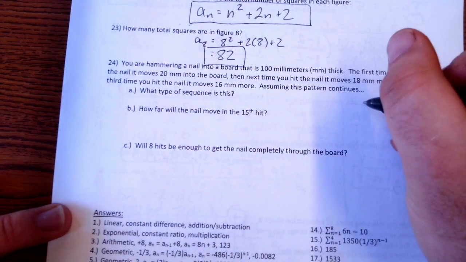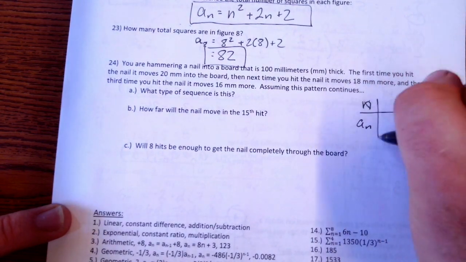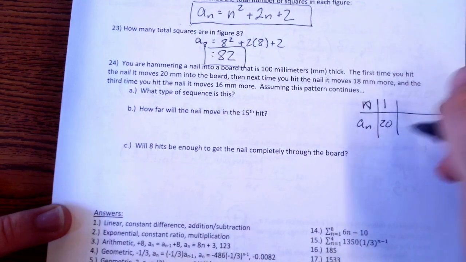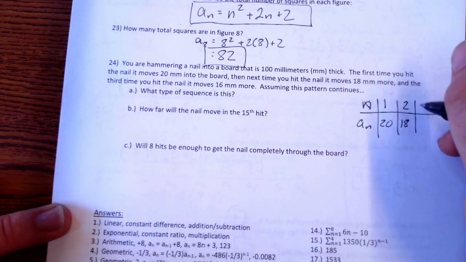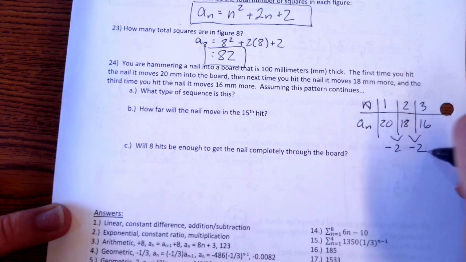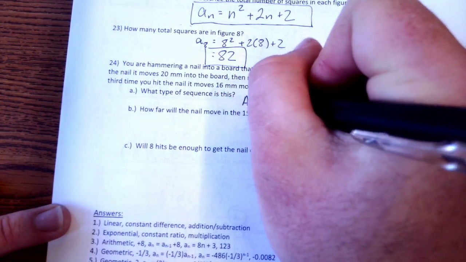So we went from n to a sub n. At 1, we went 20. For number 2, we only went 18. For number 3, we only went 16. And it looks like we are subtracting 2 millimeters every time, so it must be arithmetic.